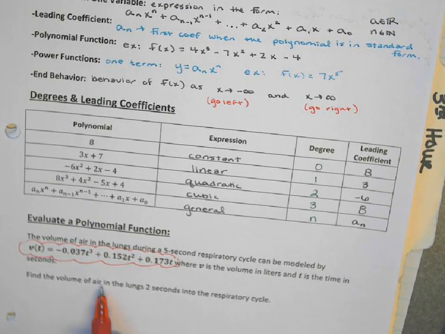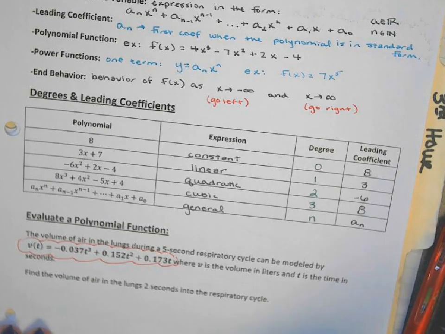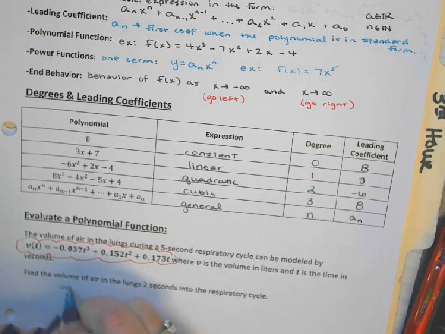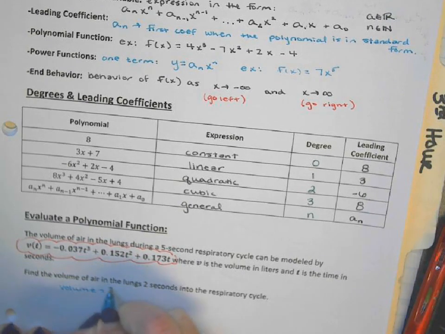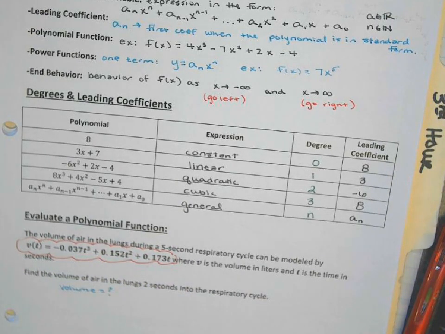Find the volume of air. So it looks like I'm trying to find volume. So I'm just going to write that down. The volume is unknown. I'm looking for the volume. That's unknown. 2 seconds into the respiratory cycle.